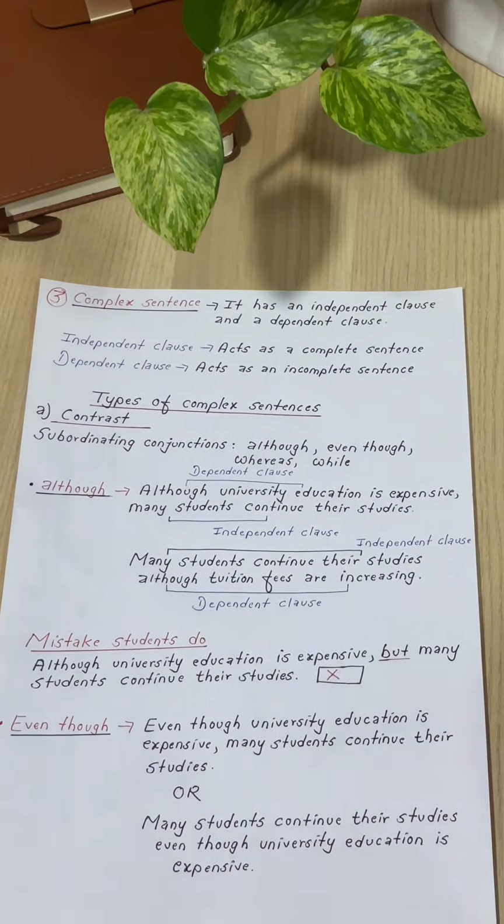For even though, you can write as even though university education is expensive, comma, many students continue their studies, or you can also write as many students continue their studies even though university education is expensive. Both type of sentences are absolutely correct, but make sure you use comma properly.